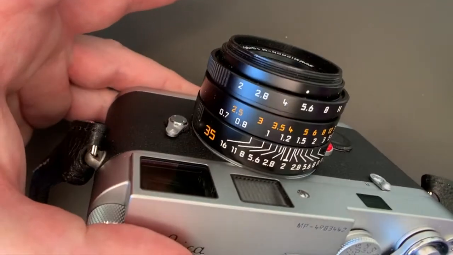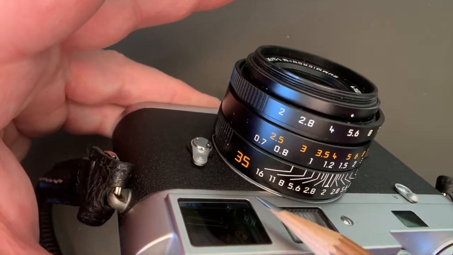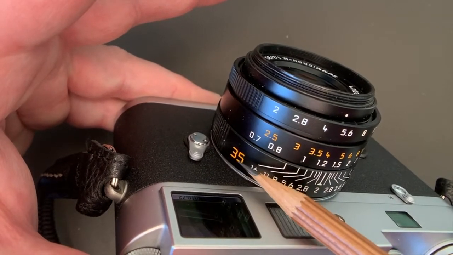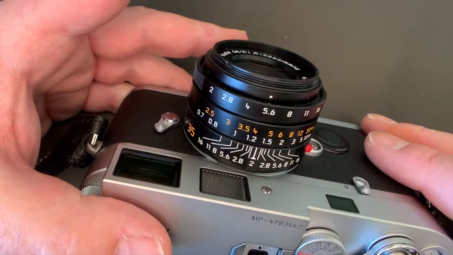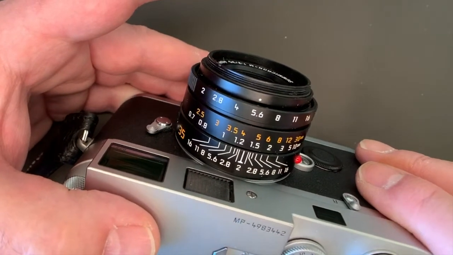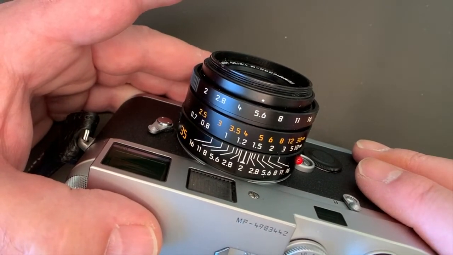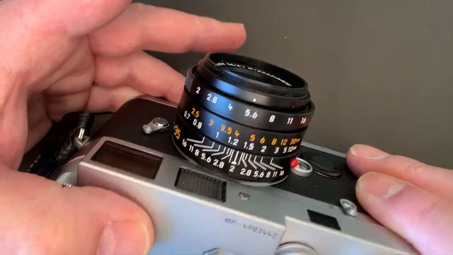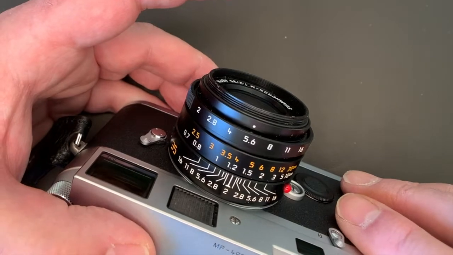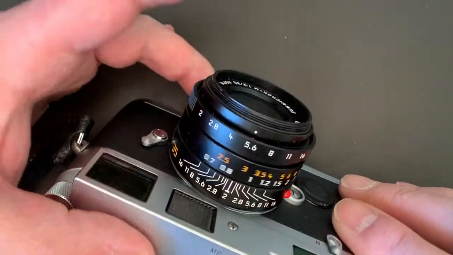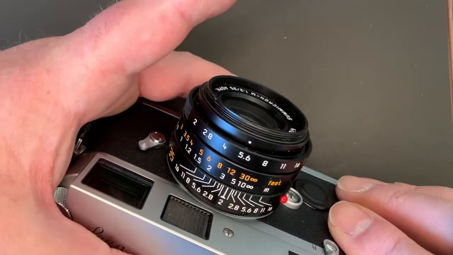This is a 35mm lens, which you can see here on this particular lens in orange, 35, just so we know what we're dealing with. A 35mm lens is typically a wider lens. You've got a 50mm lens on a 35mm camera, on SLR or rangefinder, and this is a rangefinder. It's full frame.